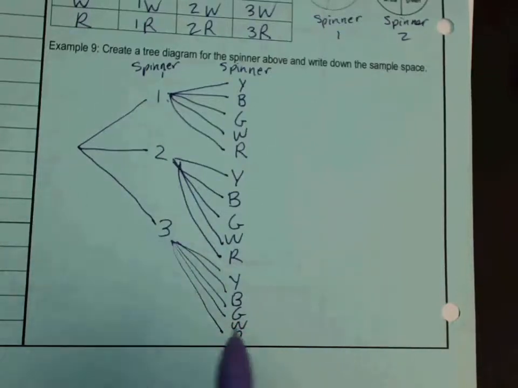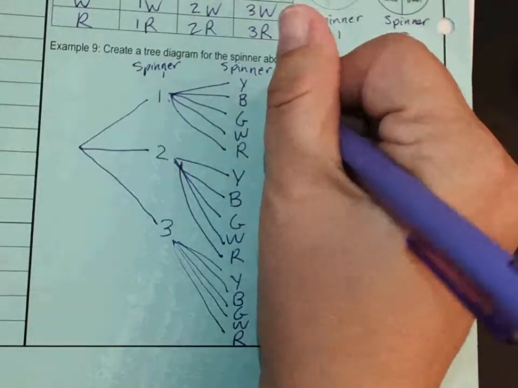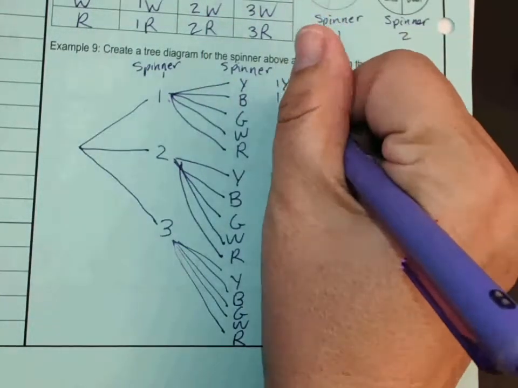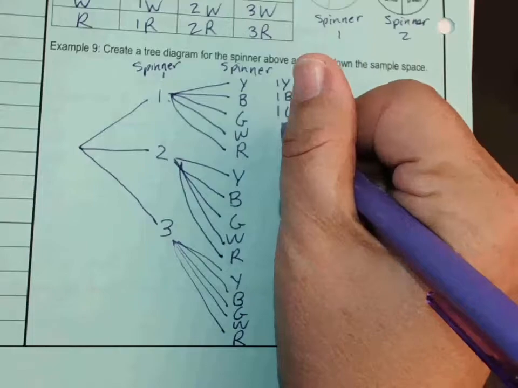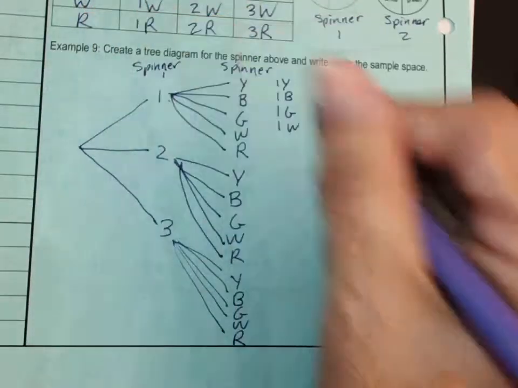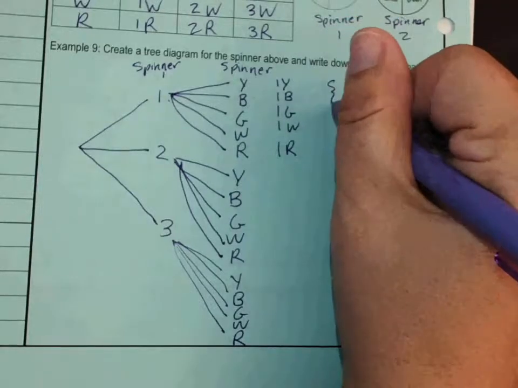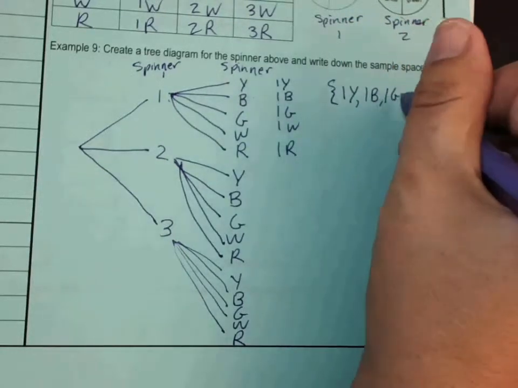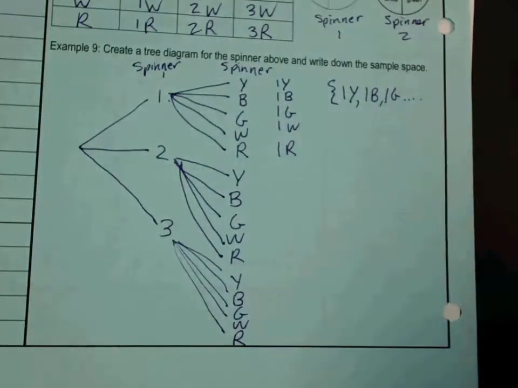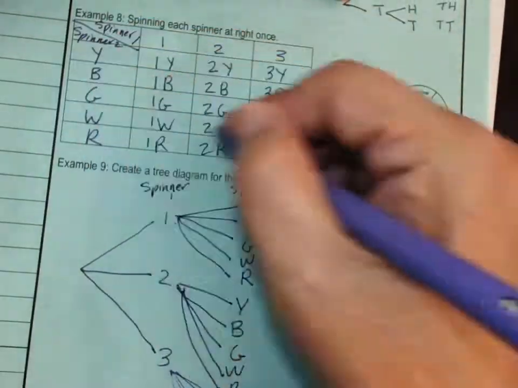Now I can actually use this to write the entire sample space. This would be 1Y, 1B, 1G. Probably looks a little familiar, like my table, right? I could actually write it out like this, 1Y, 1B, 1G. I'm not going to write the whole thing because we have it right here already.